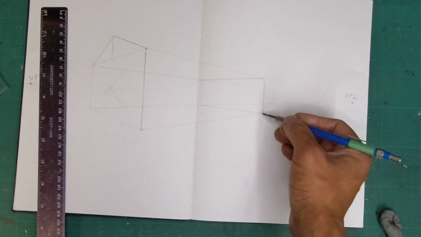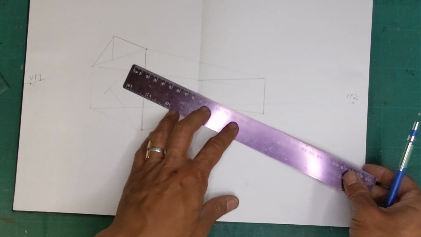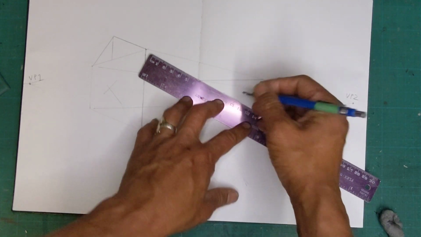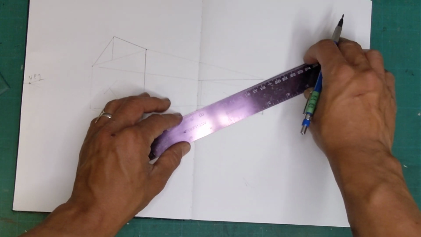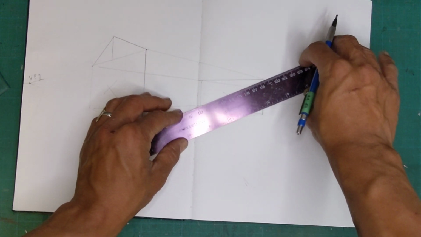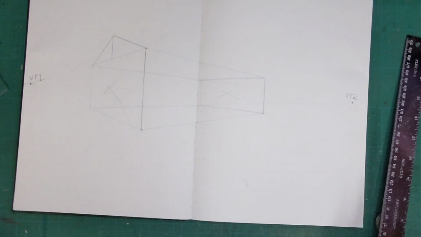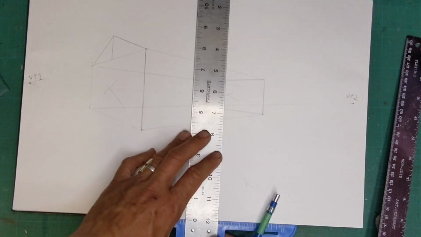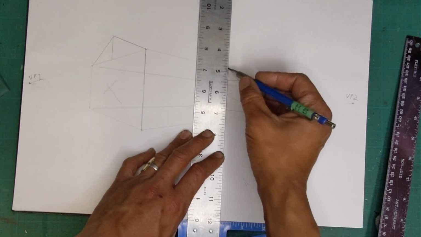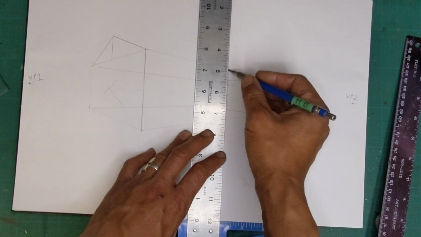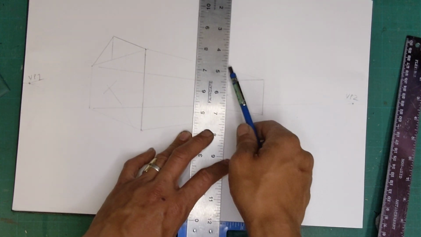But here, I'm going to draw another X. So corner to corner. Find the, go straight up from the center. How high do I go?